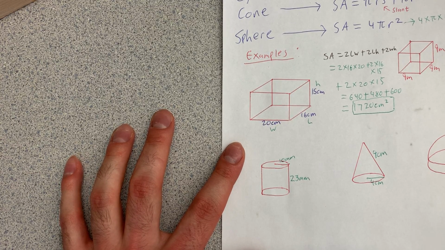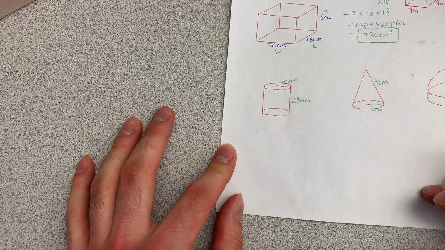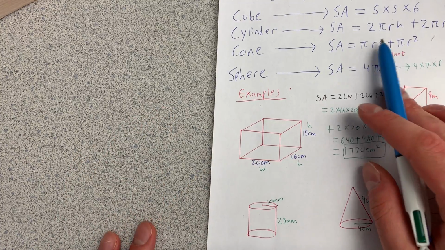So let's get into the cylinder here. Hopefully you guys can see that okay. I'm going to start by writing down my cylinder formula, which is this guy up here.